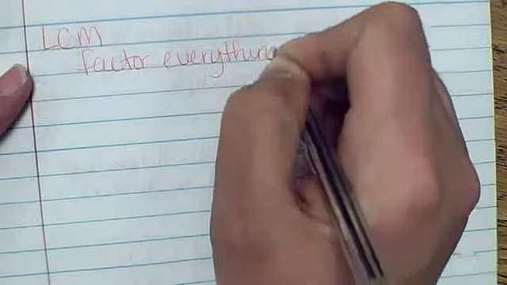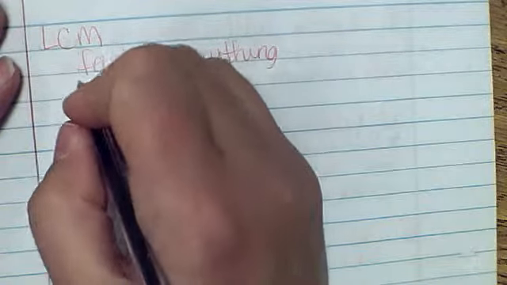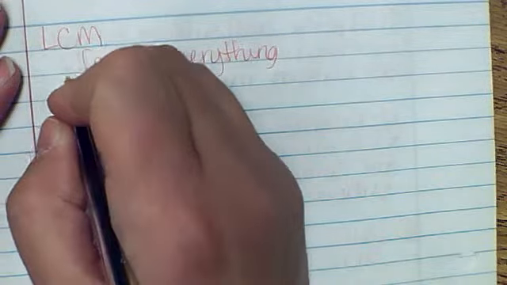So the next thing is least common multiple. For least common multiple, or LCM, you factor everything. And then find what they have in common and the leftovers.